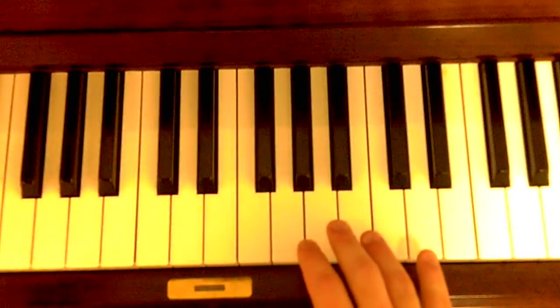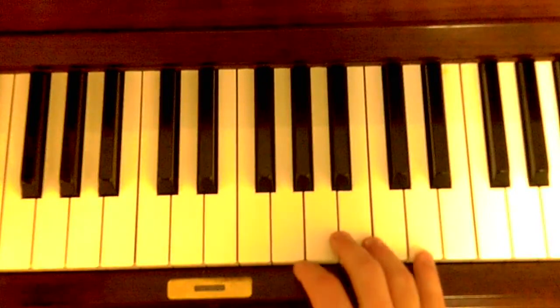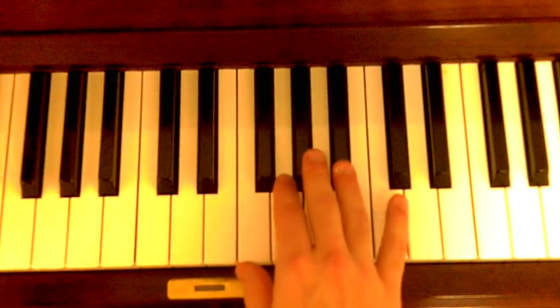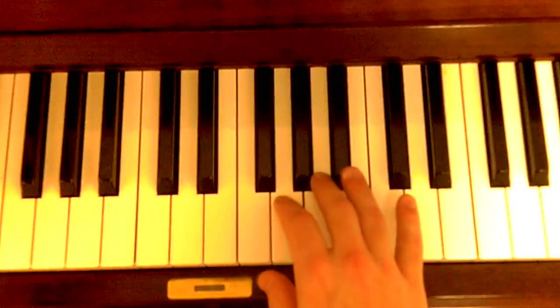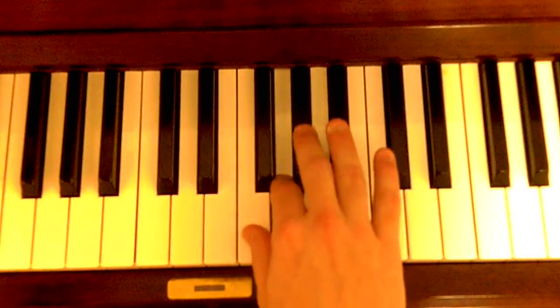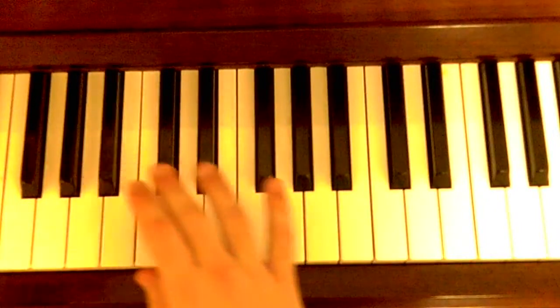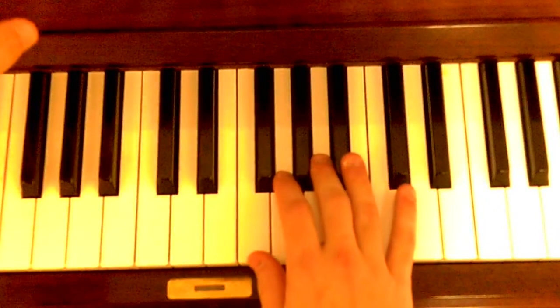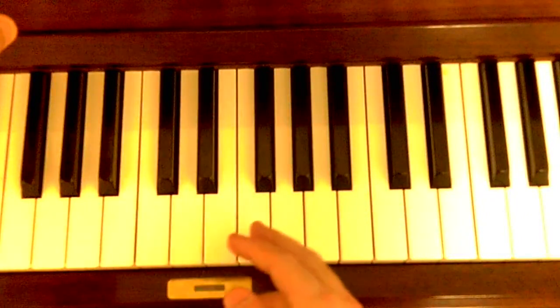If I tap my hand to show the strong parts of the beat, look what notes of the dominant 7th scale land on the strong parts of the beat. So 1, 2, 3, 4. If you paid attention, you'll notice that the non-chord tones ended up landing on the strong part of the beat.